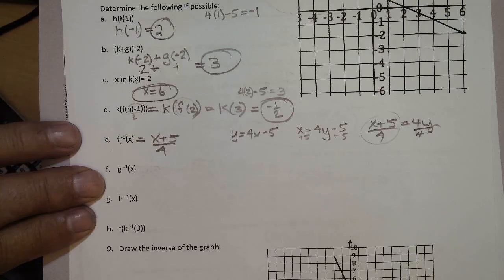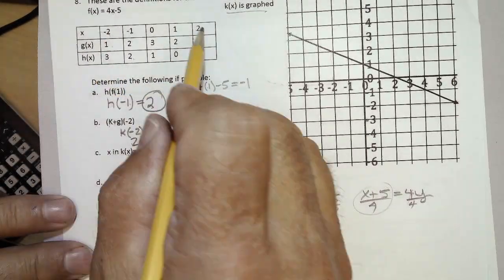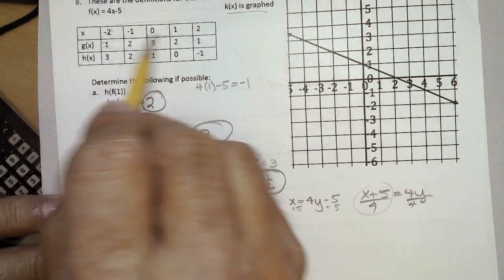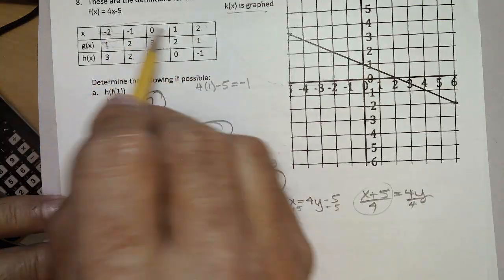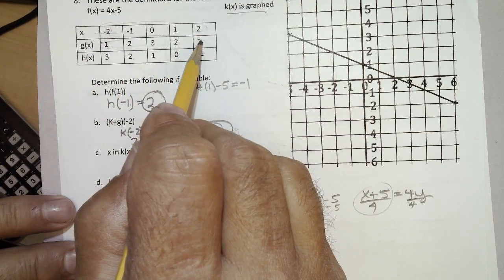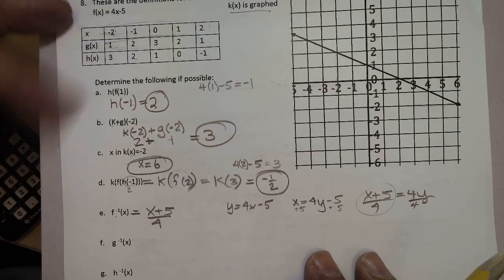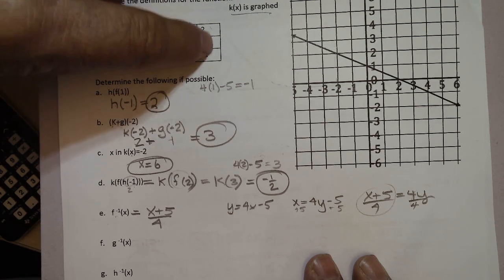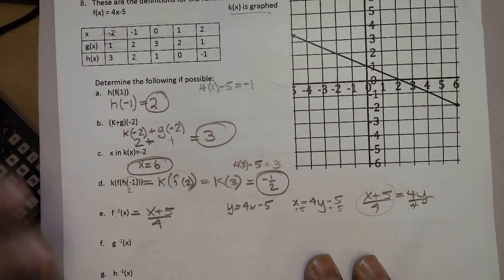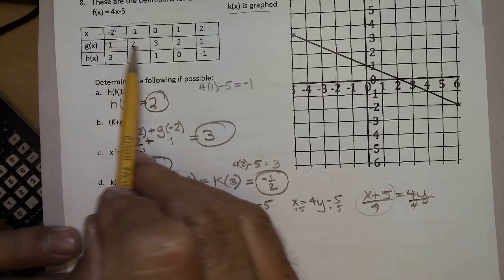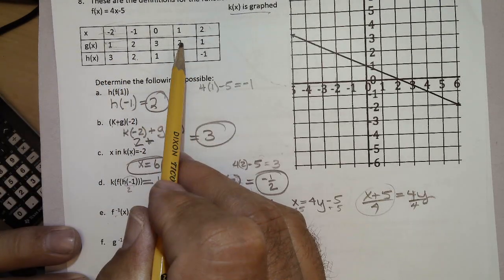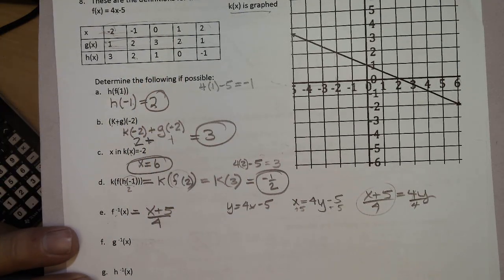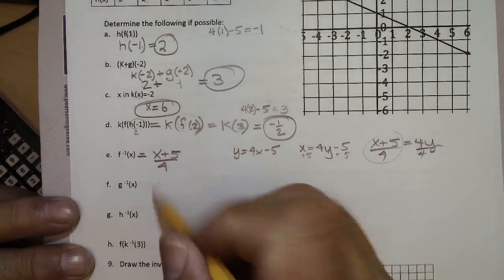G inverse. G takes these numbers and changes them to these. For the inverse, these would be the x's, and these would be the G inverses. So I would just switch those two columns. Call this x, call this G inverse, put these numbers in this row and these numbers in that row. However, if these are the x's, I have one going to many different answers. I have a non-invertible thing, so there's no inverse here.